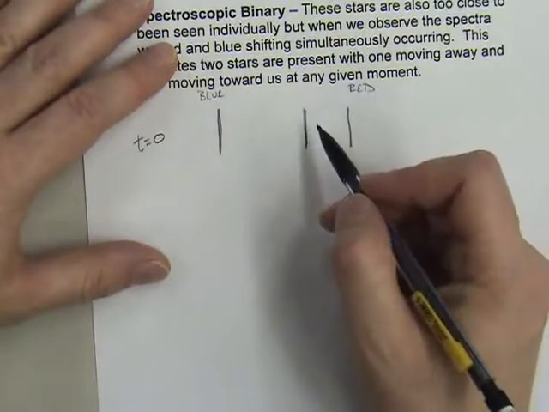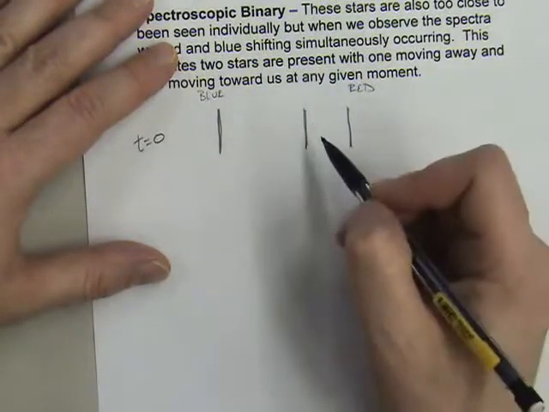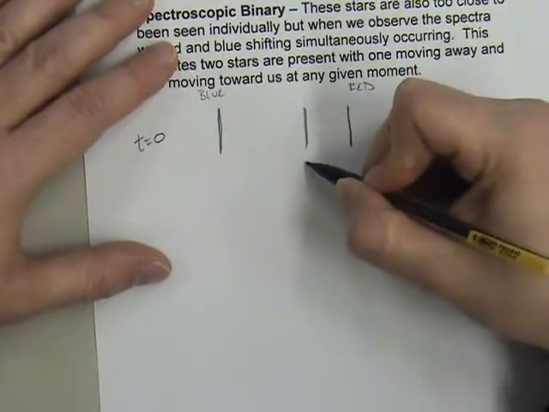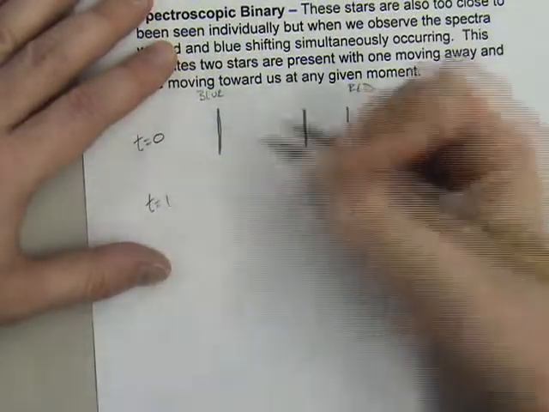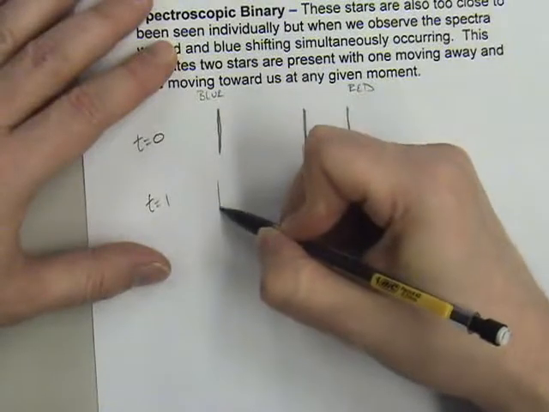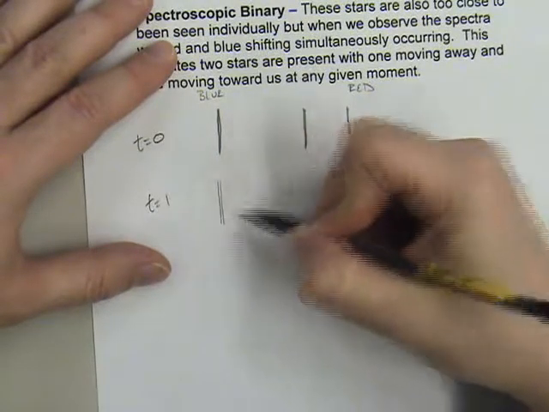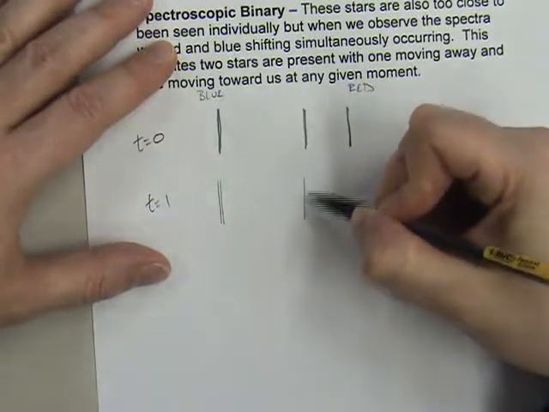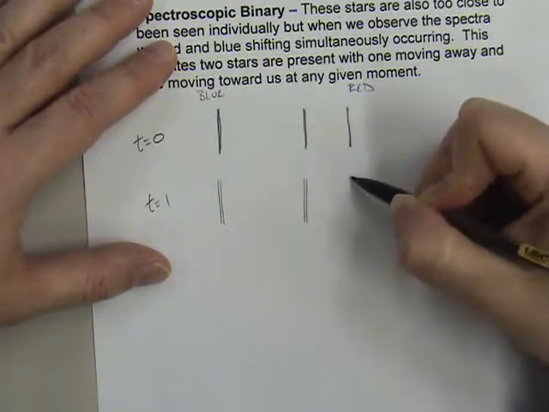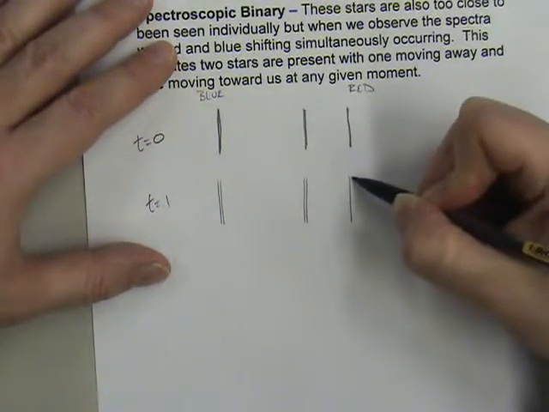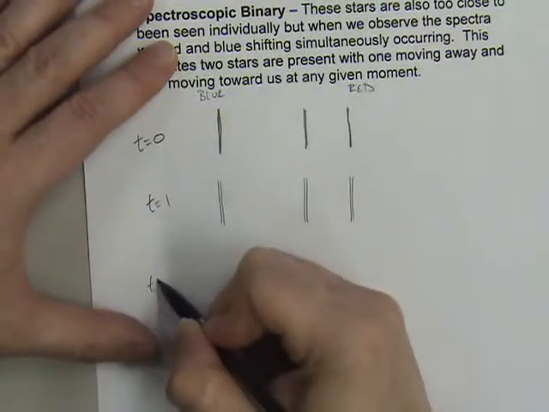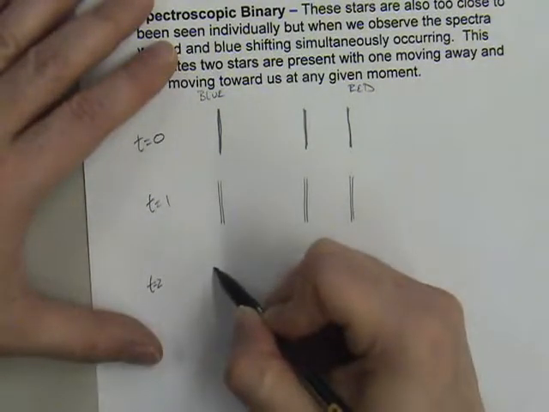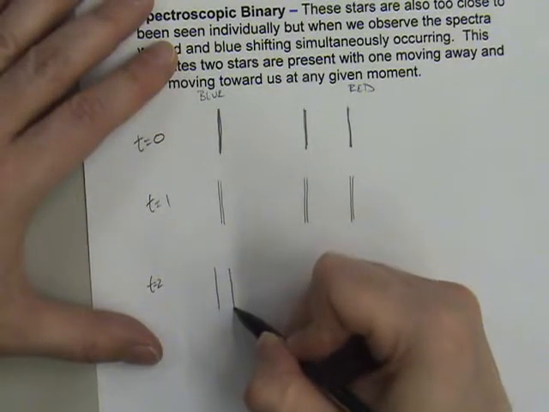So for example, if the hydrogen lines were present in both stars, then what we would see is that eventually at t equals 1, some unit of time, I don't know how much time that is, the lines actually split because one star is moving away and one star towards. One shifts towards the blue and one shifts towards the red. And the lines get wider and wider apart.